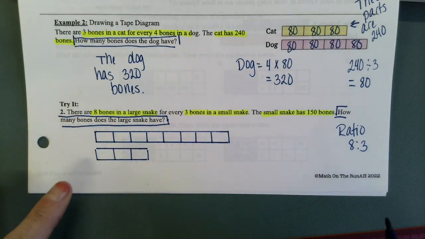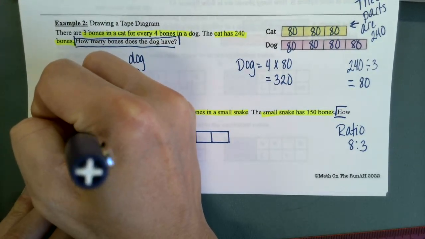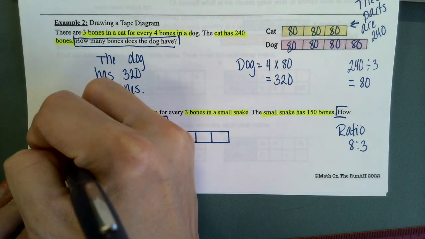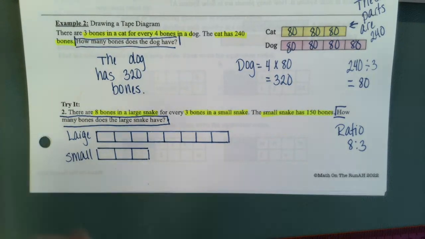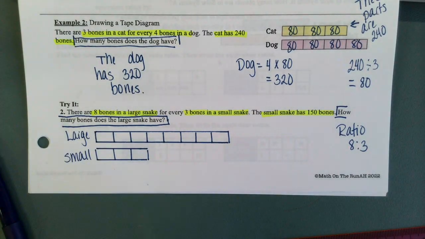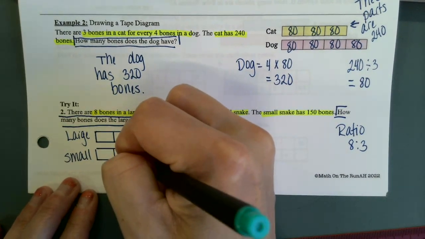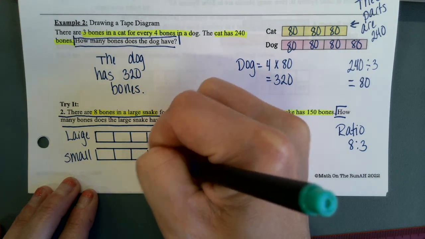We've got the same starting points, equal size pieces, and then we have to label. We can just say large, and then small. The large snake and the small snake. Now we can answer the question. It says the small snake has 150 bones. So these 3 parts represent 150.